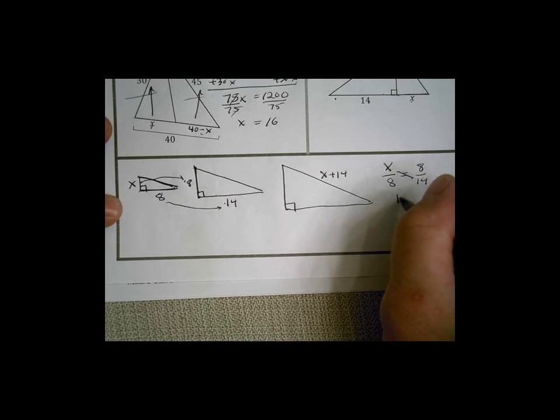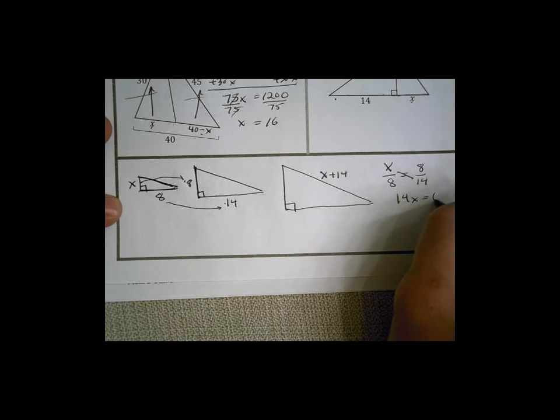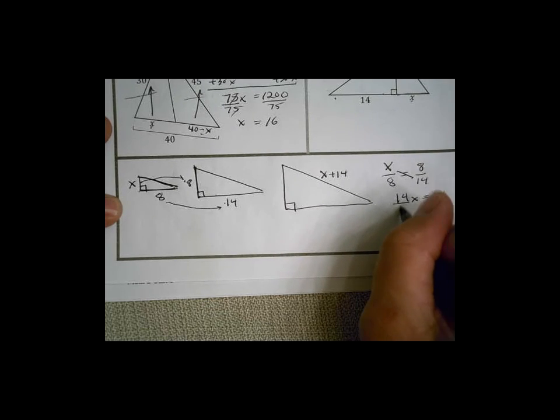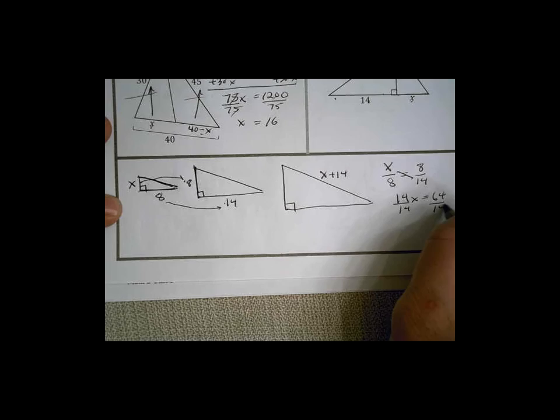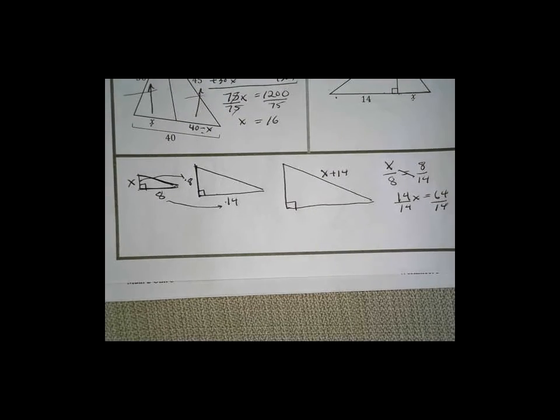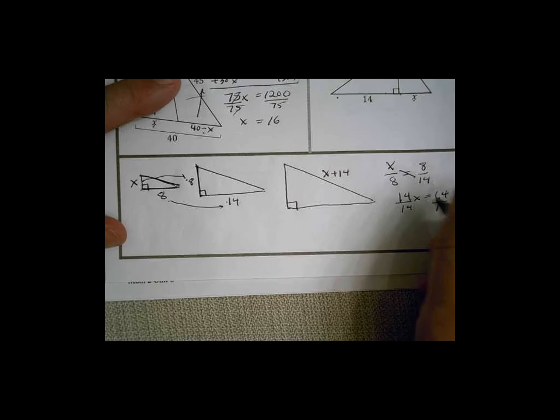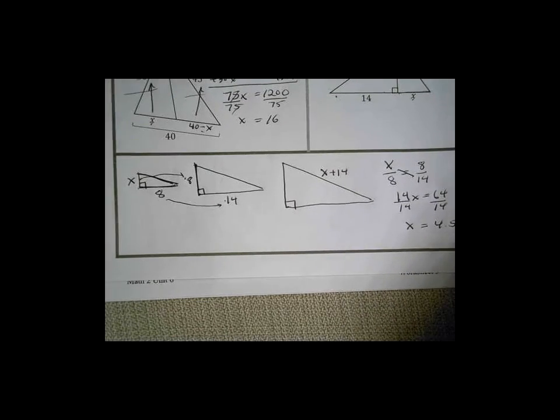When we cross multiply, we get 14x equals 64. We divide both sides by 14, and we get 64 divided by 14 is 4.57. That doesn't look too nice. x equals 4.57. Okay.